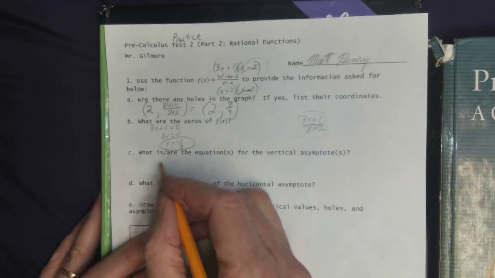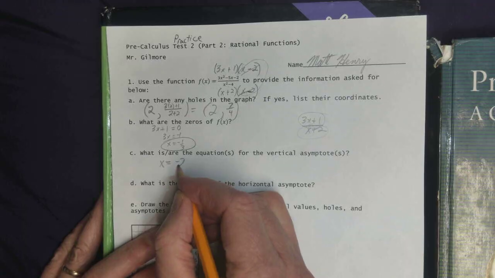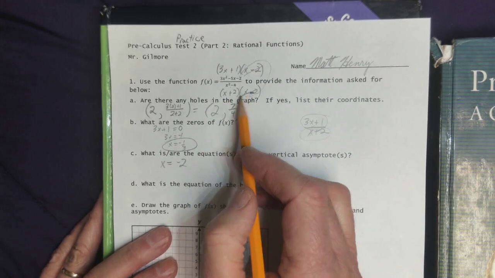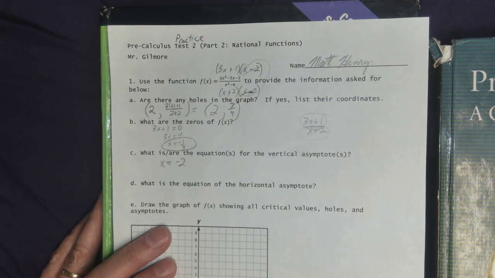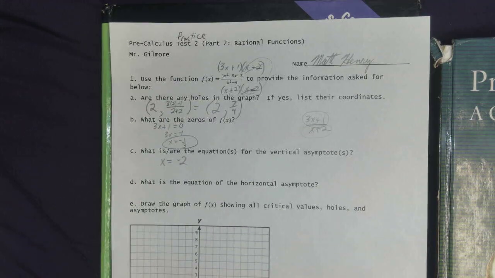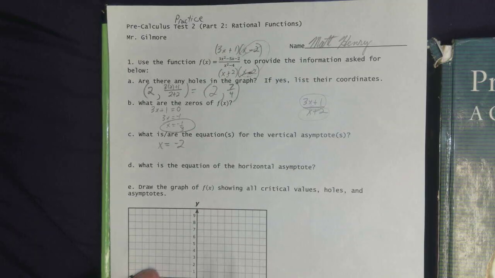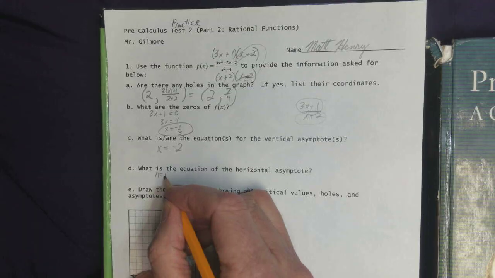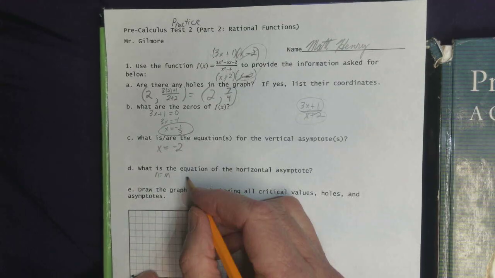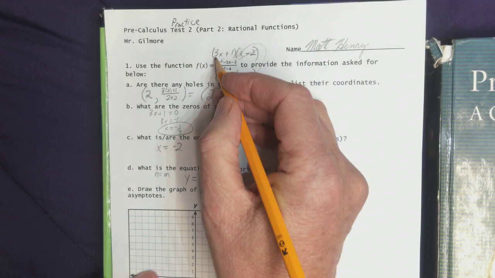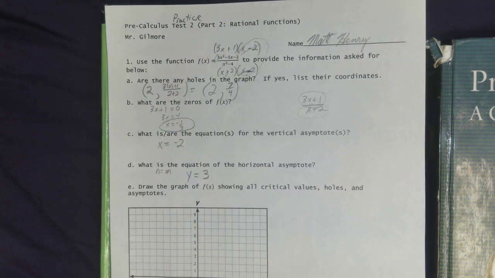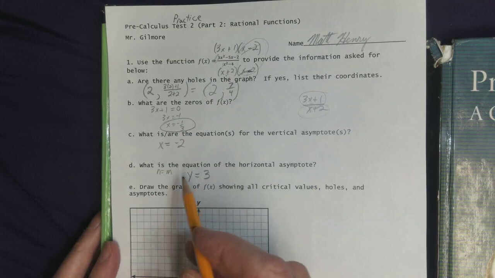Vertical asymptotes. That comes from the denominator, and x is equal to negative 2. The hole comes from that factor before it was simplified. The vertical asymptote comes from the one that was remaining. Equation of the horizontal asymptote, if you'll notice, n equals m. So y is equal to 3 over 1, or y equals 3. That's the equation of the horizontal asymptote.